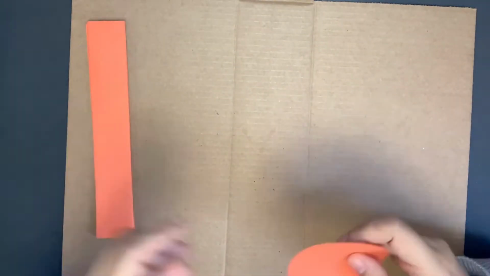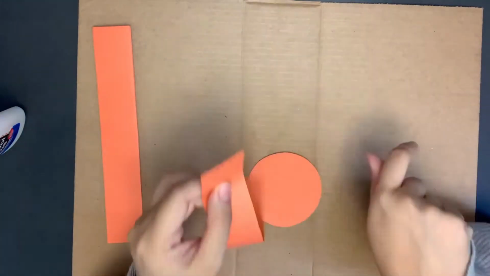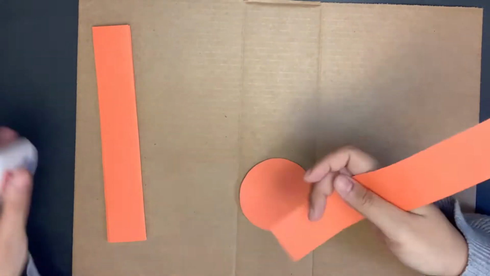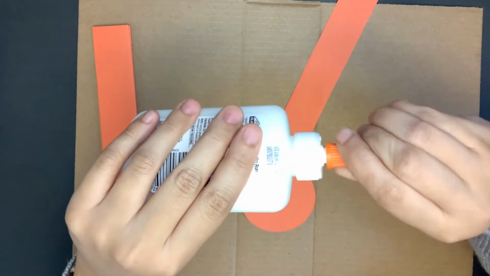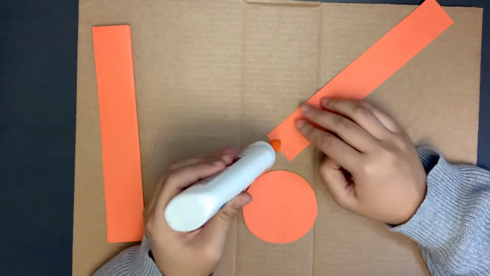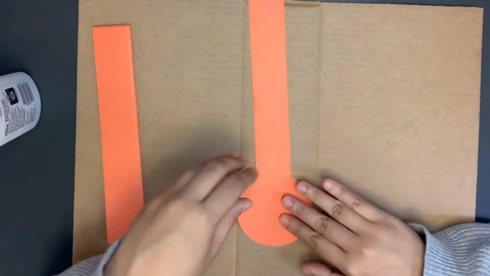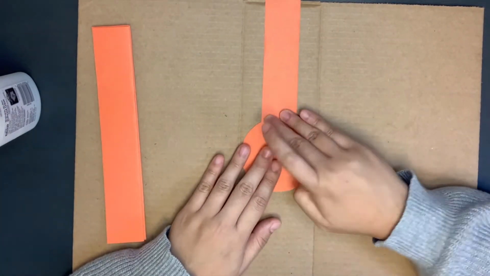Now that I have my 16 strips of paper, I am going to take my cardboard backing to protect my workspace, grab one of the circles, and my liquid glue. We are going to begin gluing the strips of paper onto our circle. Let's glue the first 4 strips of paper into a plus sign on the edges of the circle.